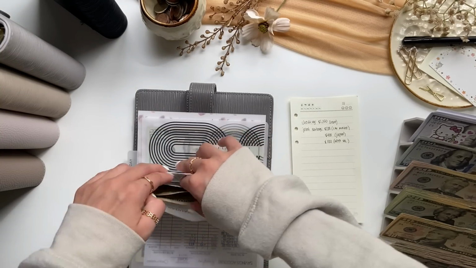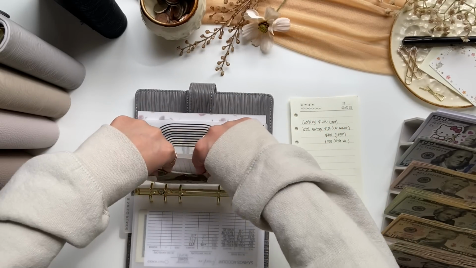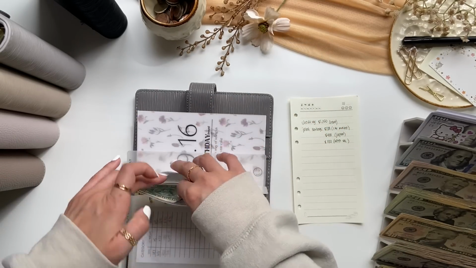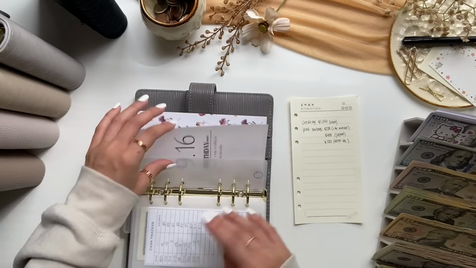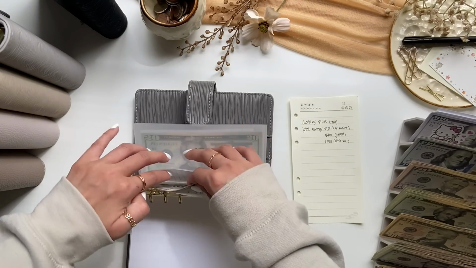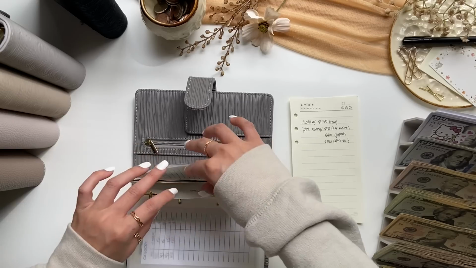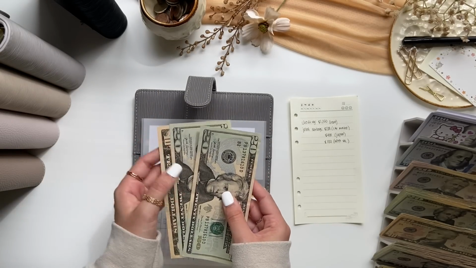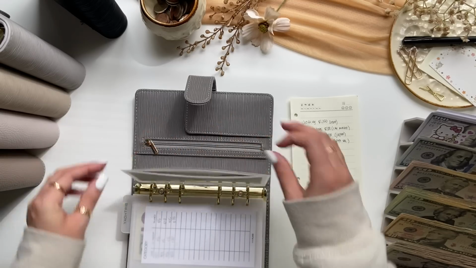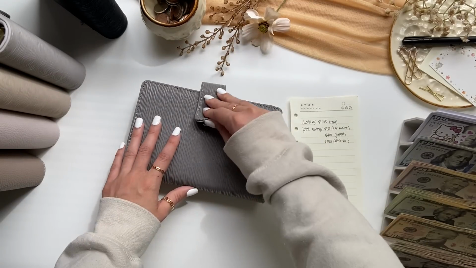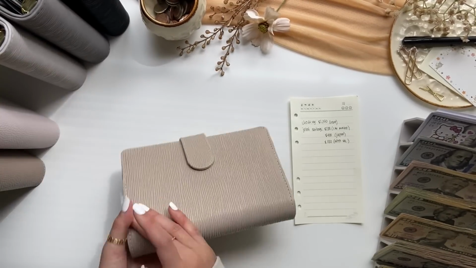Graduation photos has 35. Classroom has 23. Then my birthday section, so my birthday envelope has 35. And then gifts, 20, 40, 50. I want to keep it like this because I need those denominations. So that is all for this binder. Next, let's go into my business binder.